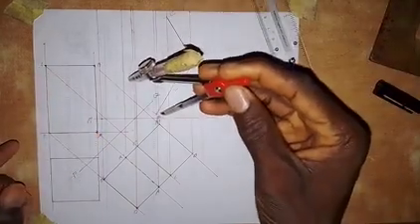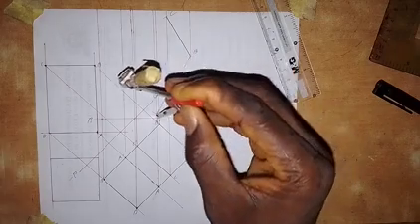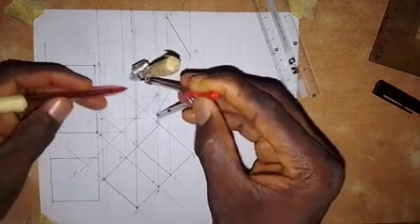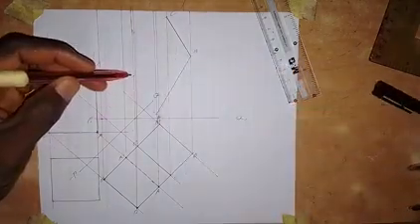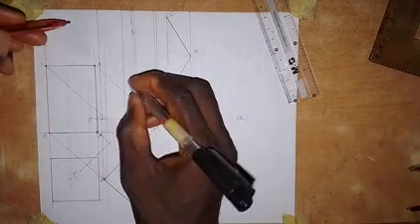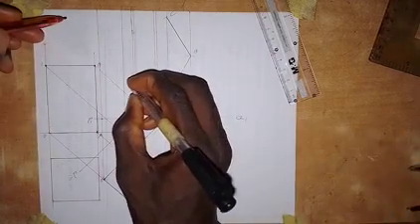So I will put the midpoint of my compass here at A, then follow this line, making an arc at this point on line D. So this point is point D. We take note of that.